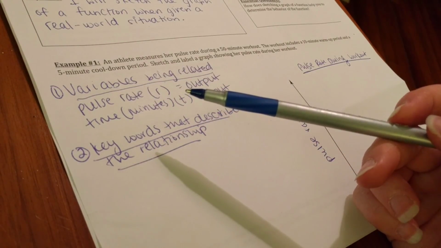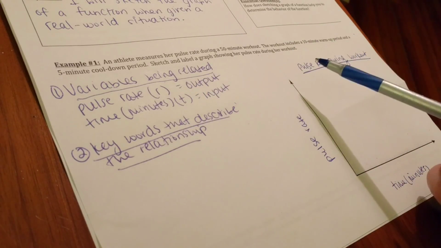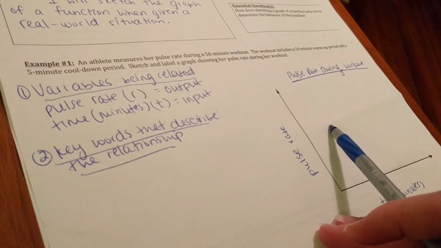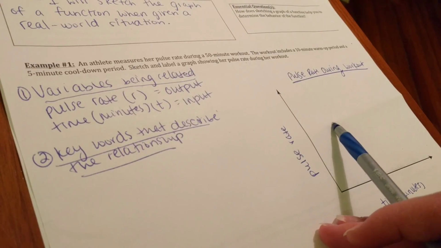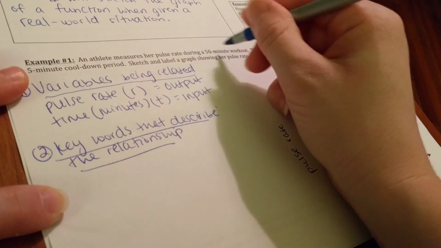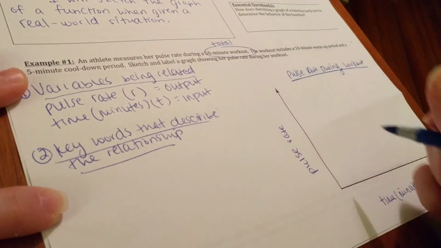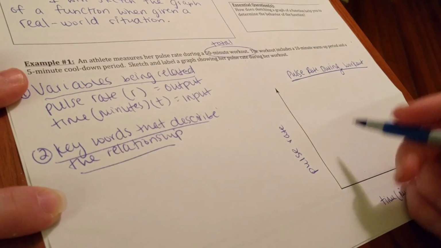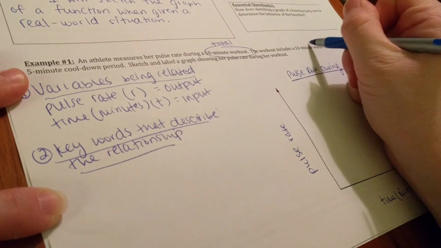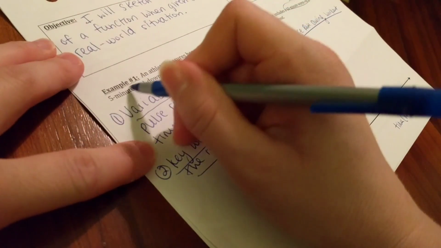It says, an athlete measures her pulse rate during a 50-minute workout. The workout includes a 10-minute warm-up period and a 5-minute cool-down period. Some of the key words here are the fact that there's a 50-minute workout. That's the total workout. And then it says the workout includes a 10-minute warm-up period and a 5-minute cool-down period.